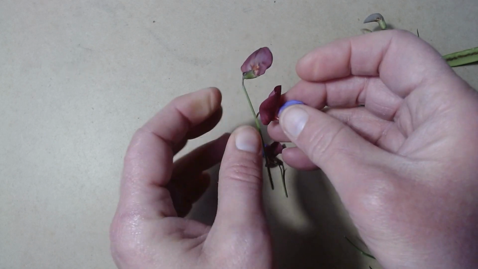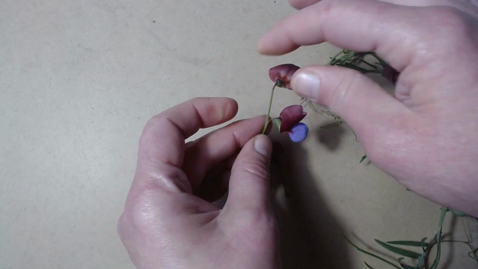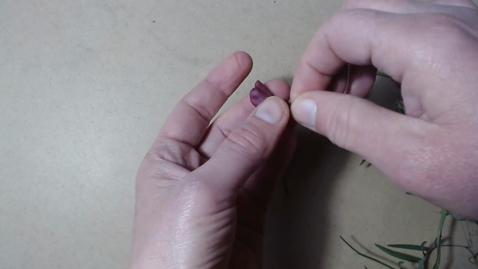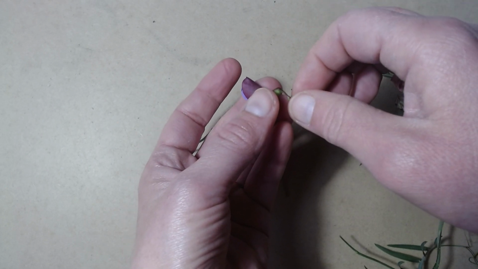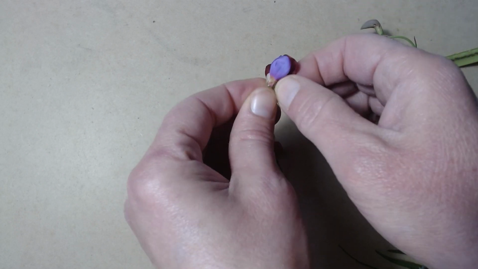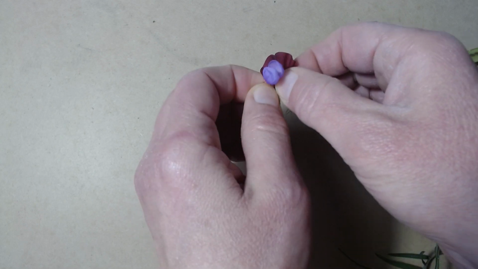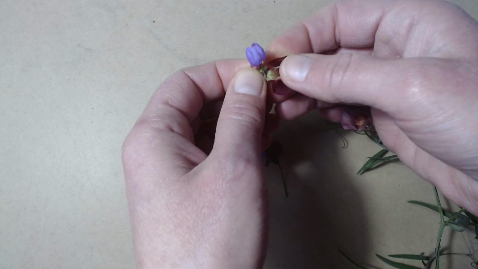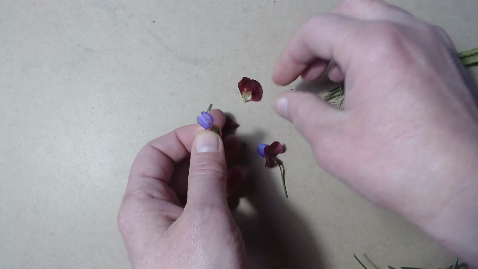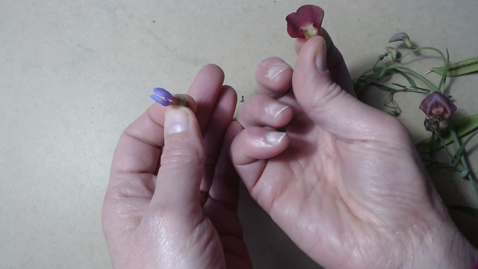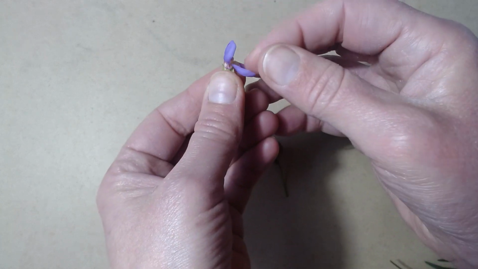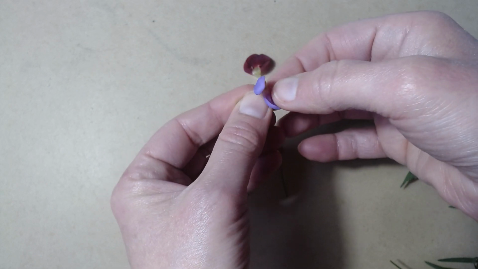So I'm going to try and open up one of these flowers. So this here is the pedicel, and then let's see if I can open it. It broke a little bit, but there we go. So that's the standard, the bigger petal, and then we have the small wings.